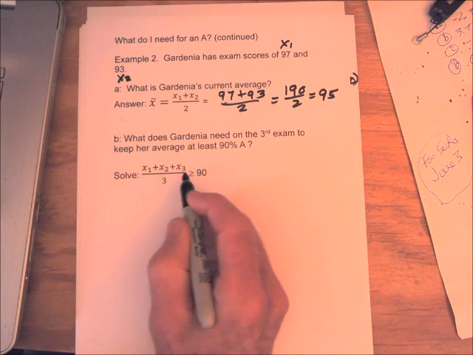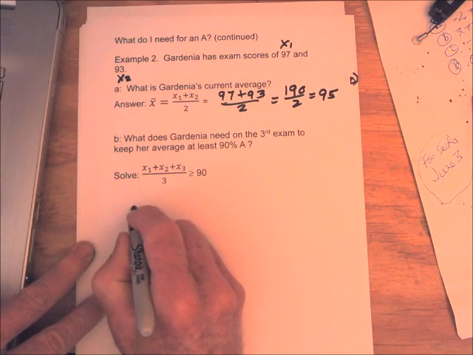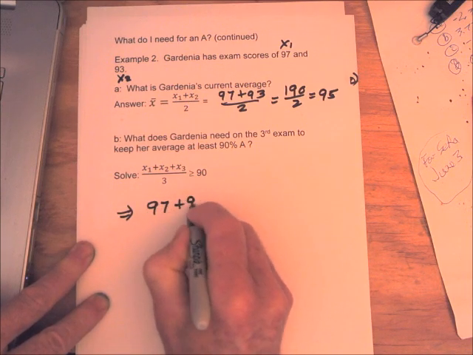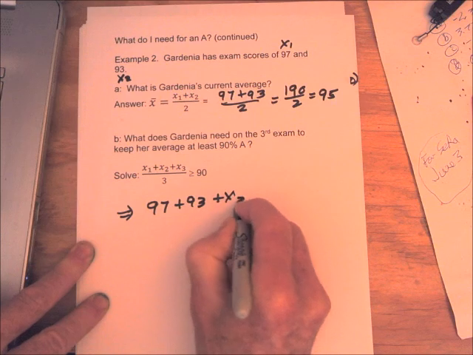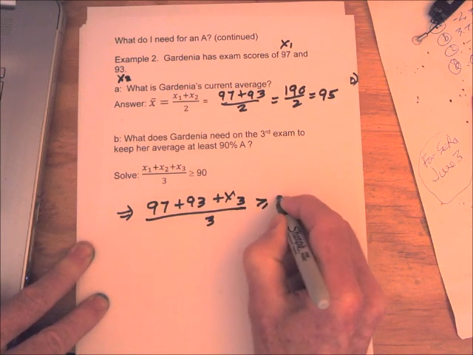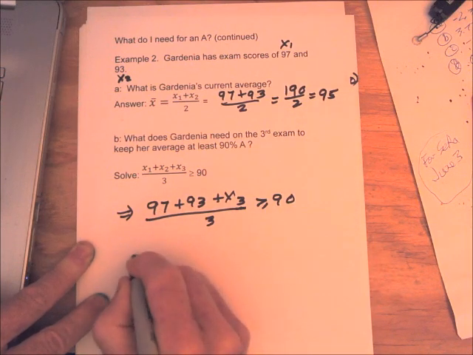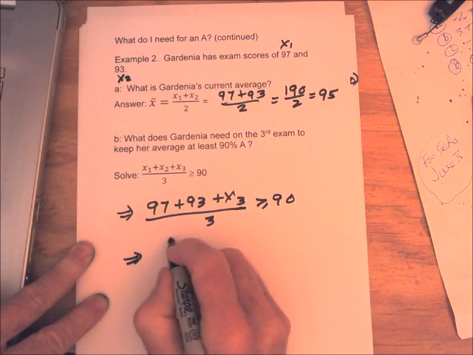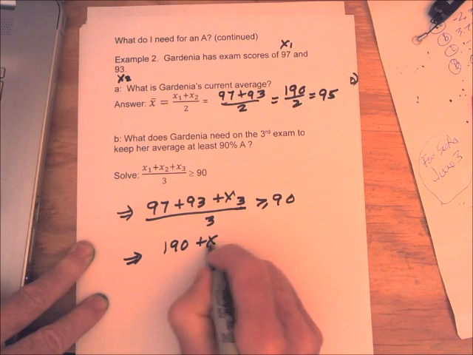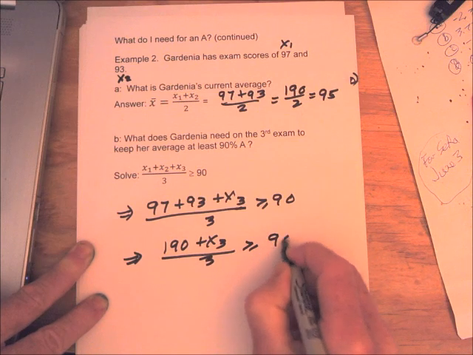We have 3 exams now, and we know the first 2 exam scores, 97 plus 93 plus X3, whatever that is, over 3, greater than or equal to 90. Since we know 97 and 93, we can add those: 190 plus X3 over 3 greater than or equal to 90.